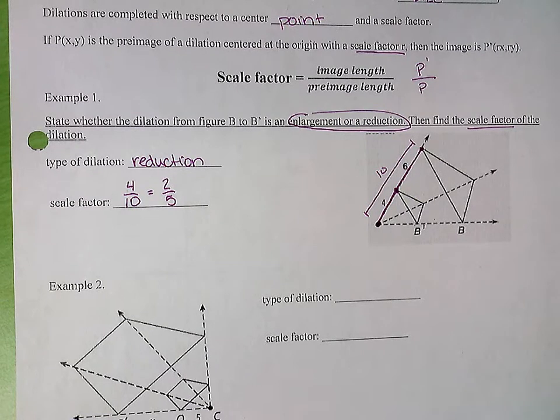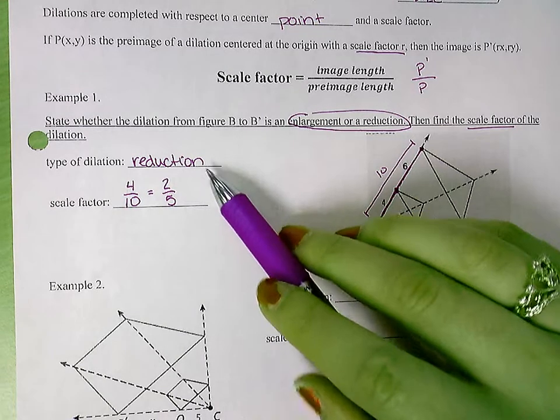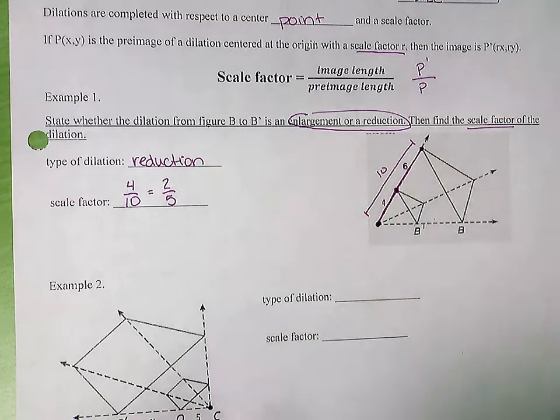Now to make sure that you did it correct, you originally stated that it was a reduction. For a reduction, you should have a smaller fraction, okay? It should be less than 1. Okay, so that fraction should be less than 1. If it's greater than 1, that means it's an enlargement. So make sure you connect those two answers.